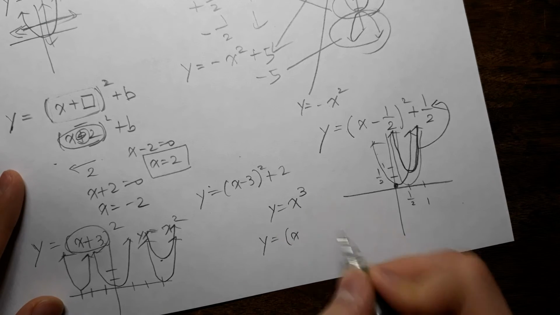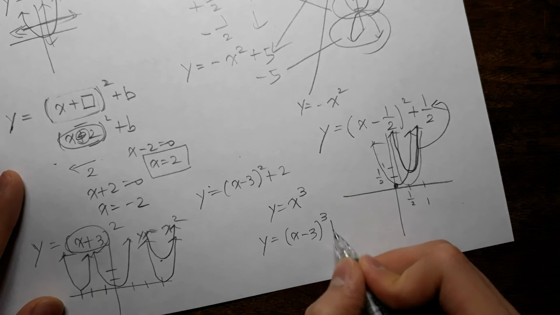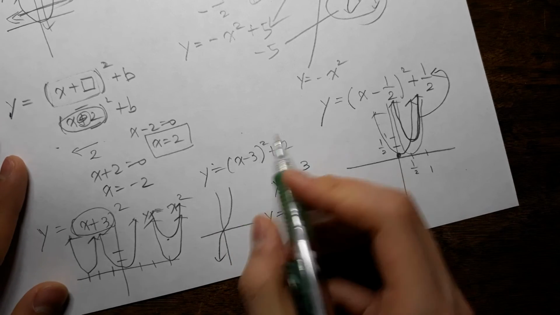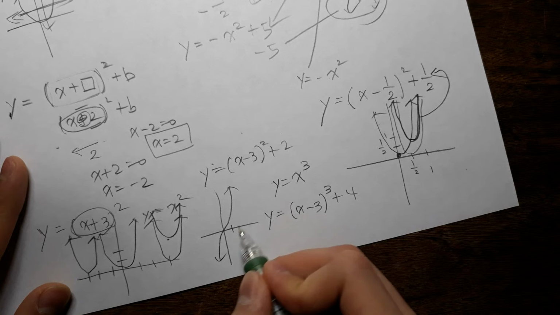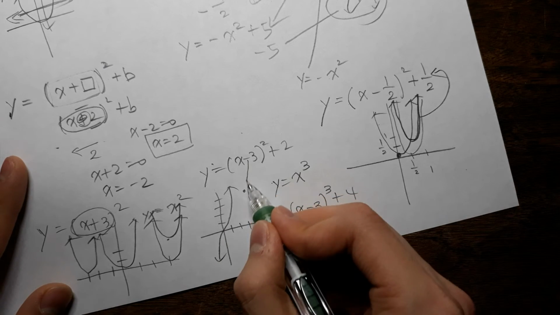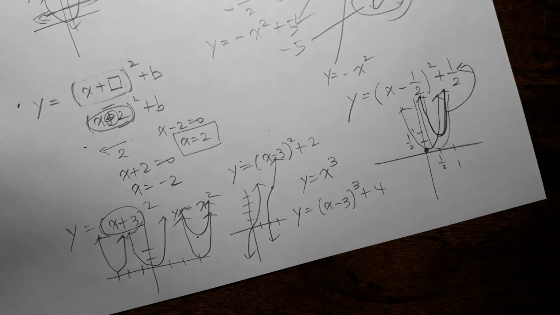It's the same method for the cube function. Like basically plus 4. This is the parent function, y equals x cubed. And 1, 2, 3, 1, 2, 3, 4. That will be here. Is it right?